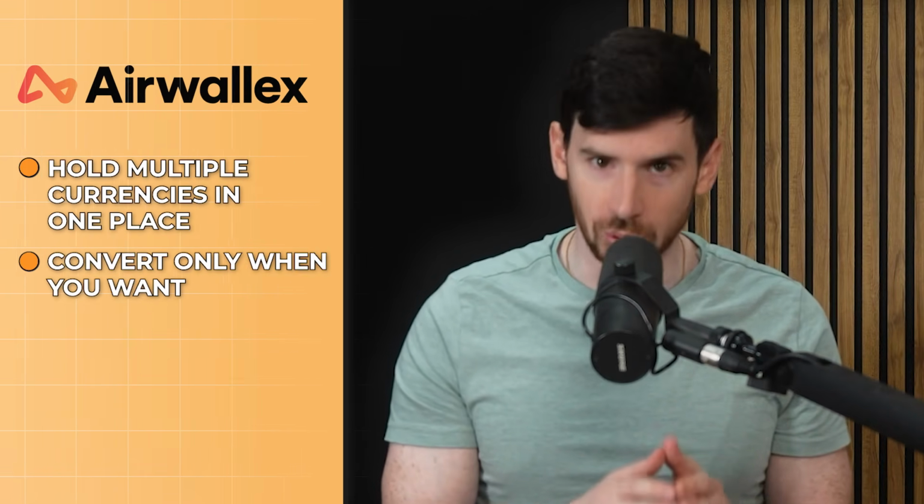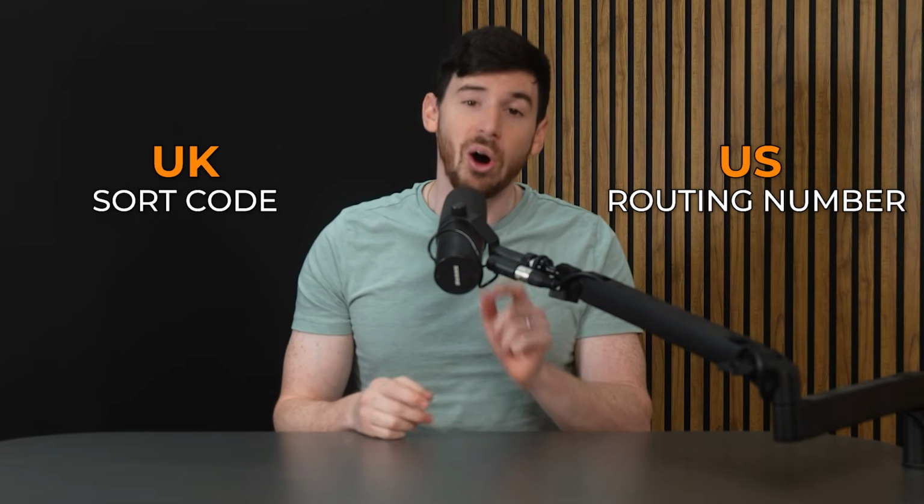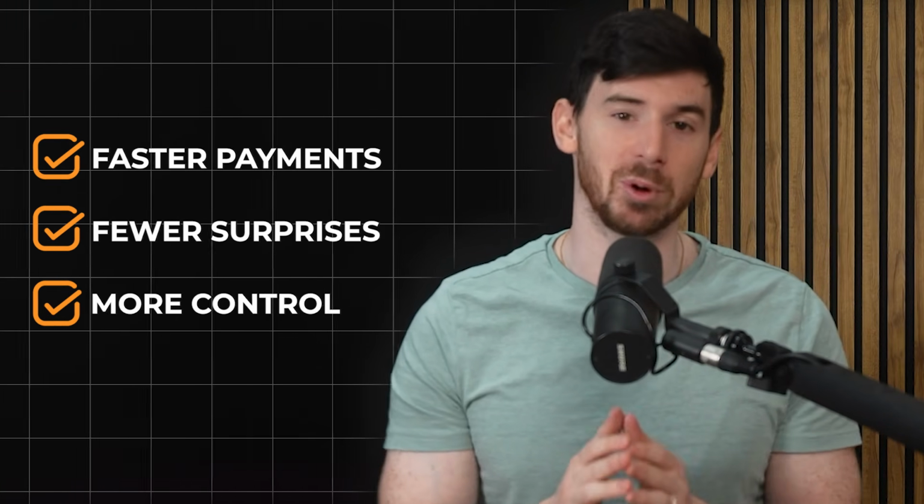Multi-currency solves most of that in one move. They'll let you hold different currencies in one place, convert only when you want, and send or receive payments using local rails. So you're not relying on international wires or paying fees just to move your own money around. And what's nice is you don't need a separate account in every country either. You can get local account details like a US routing number or a UK sort code all under one business profile. That means faster payments, fewer surprises, more control.